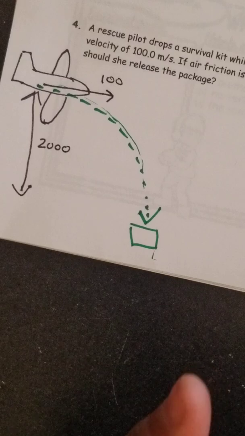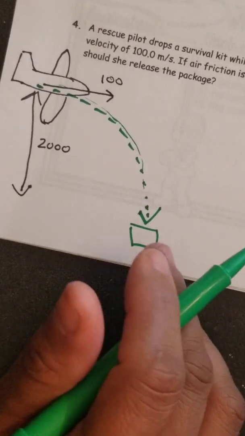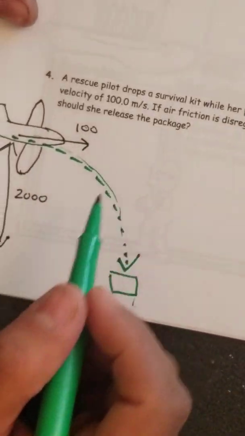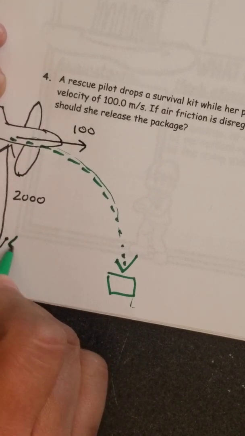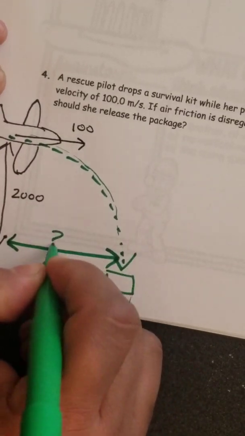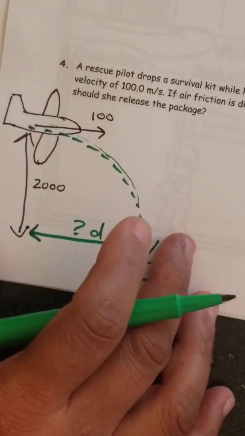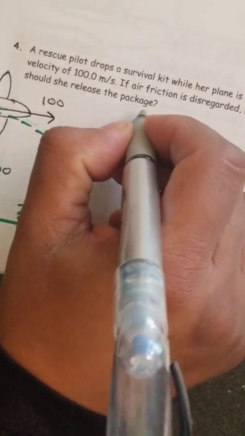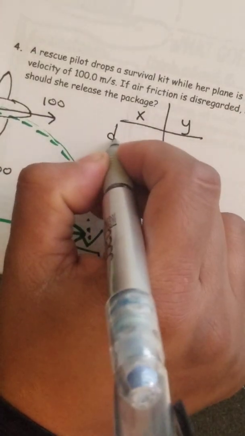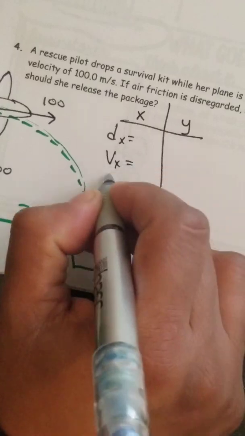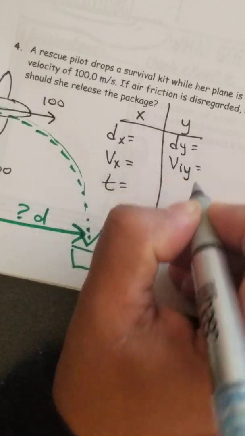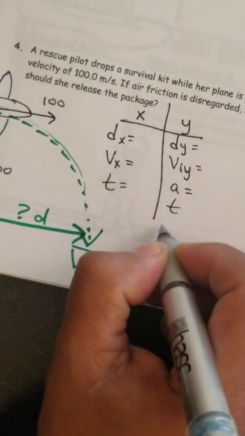So let's go ahead. Now we have this. What am I looking for? I'm looking for the drop zone. It says here that it should be released. So I'm looking for from here to here, question mark, that distance. Okay, well, let's go ahead and do the next step that I told you earlier. I'm going to do my X and my Y T-chart. Okay, dX, vX, t, and again dY, viY, a, t, vf.